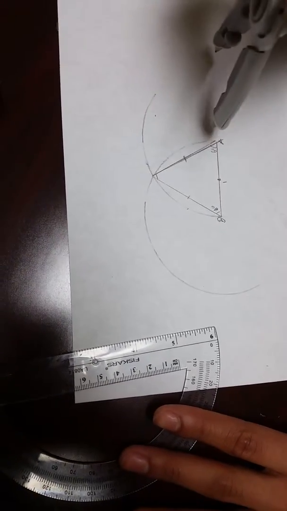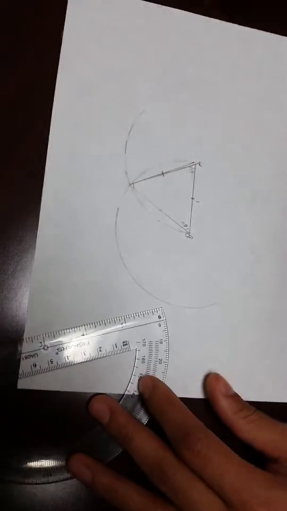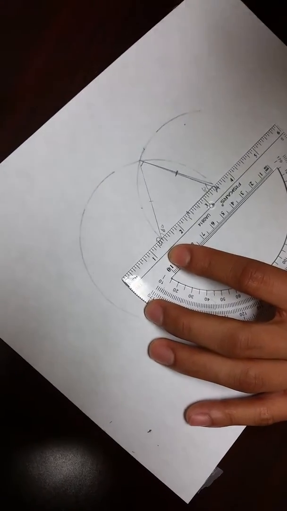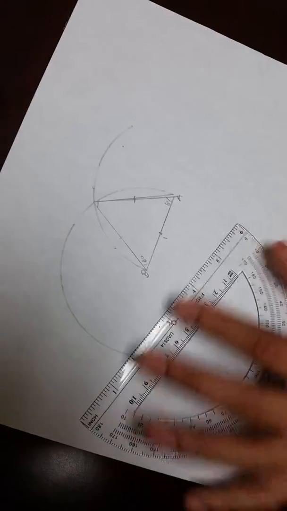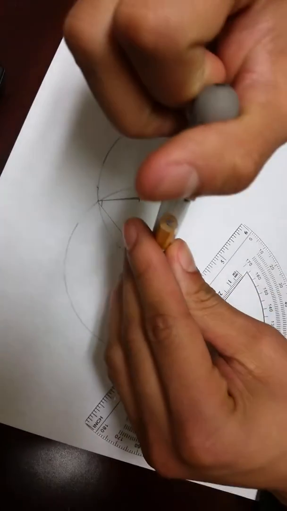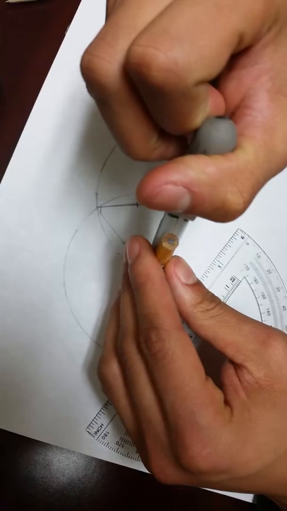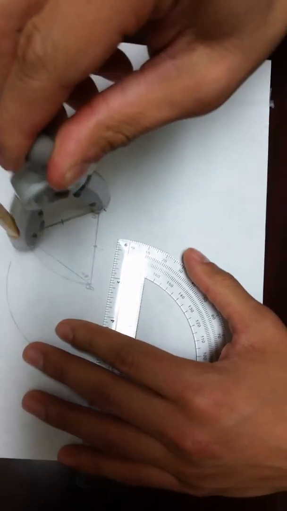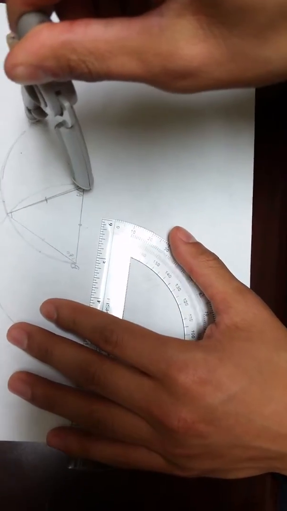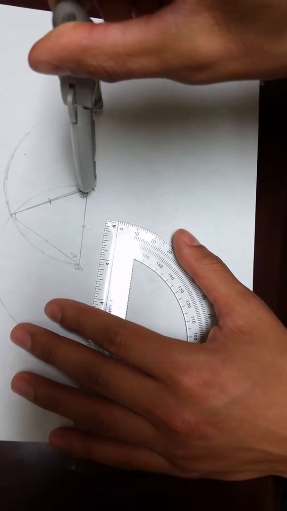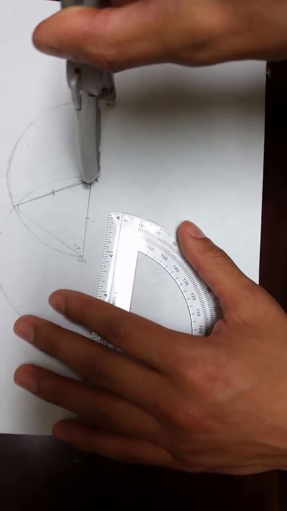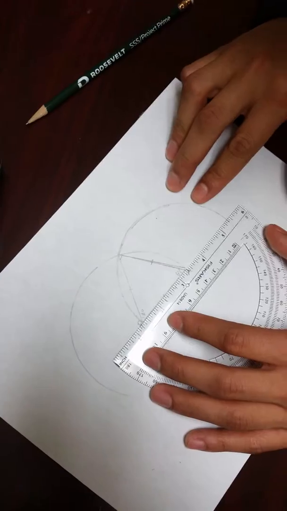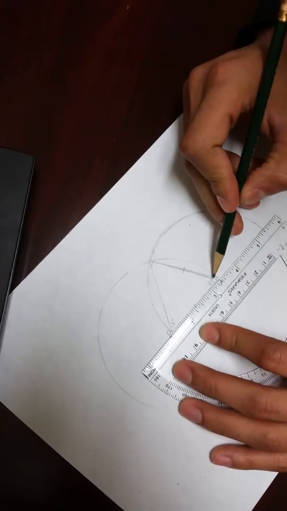So I don't change my compass, but I want to draw a line from A to the edge of circle A. I need to complete this a little bit more, so I can extend the line segment that I was given to touch the edge of circle A.